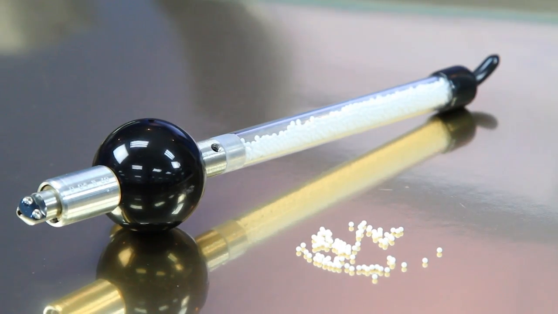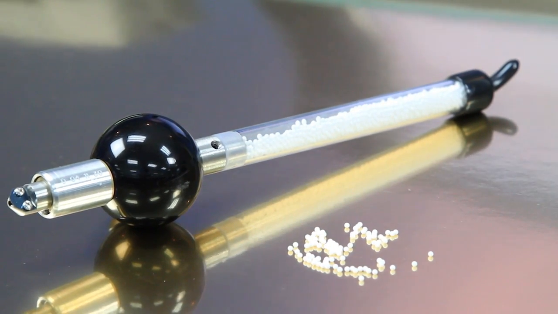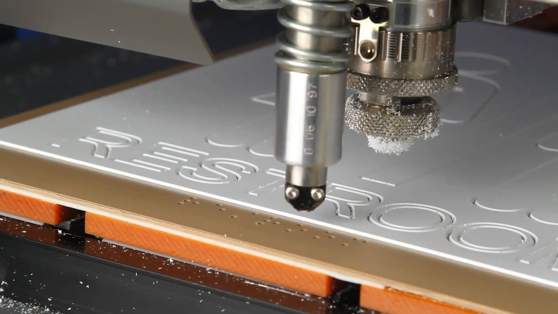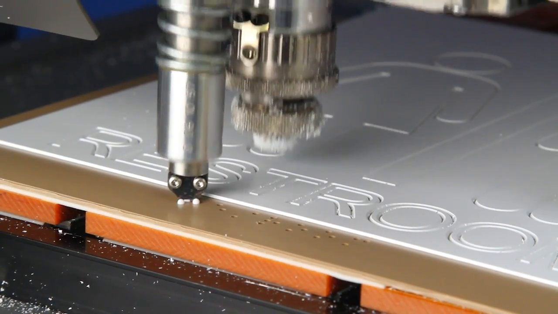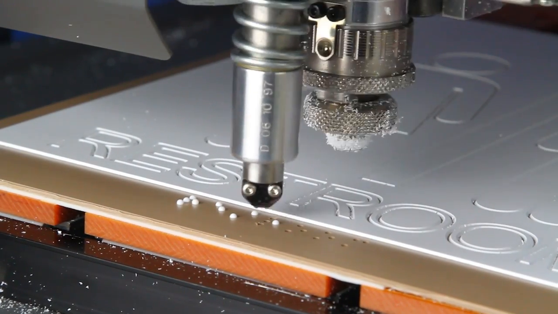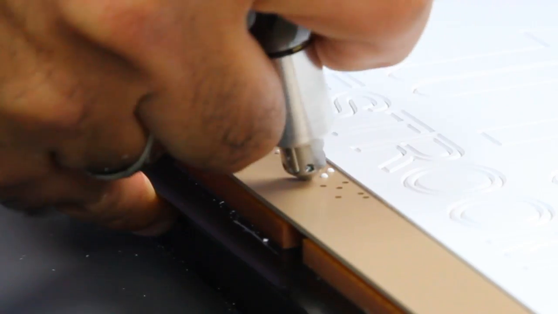To create the raised Braille text, you'll insert specially sized plastic beads called rasters into the holes you've just engraved. There are two methods of inserting these rasters. For the EGX 400 and 600, use the auto raster insert. For devices without the auto raster insert, we recommend using the raster pen tool from Accent Signage Systems.